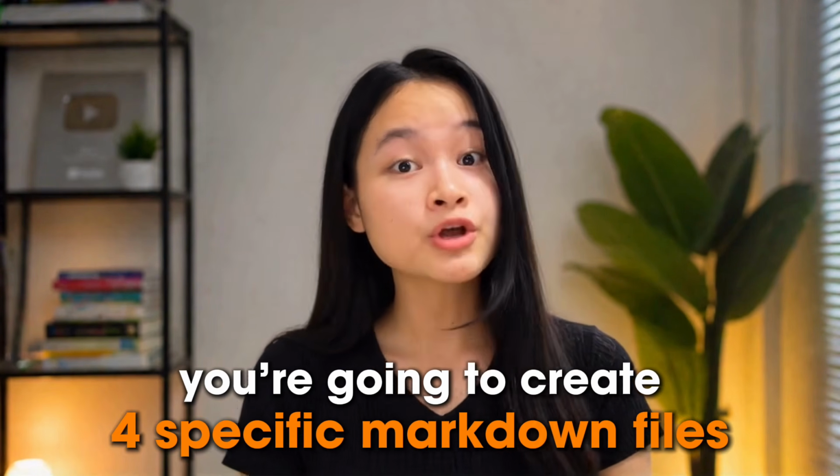Now, let's get serious. Layer 2 is for those who use Claude Code or the desktop app and need memory that lives on their own hardware. This is hard drive memory. You're going to create 4 specific Markdown files. Why Markdown? Because it's lightweight and AI reads it perfectly.